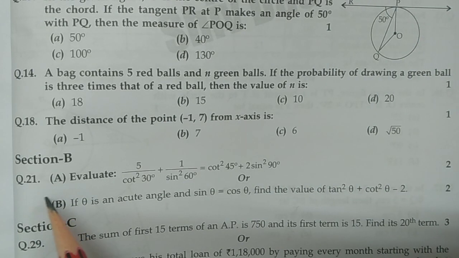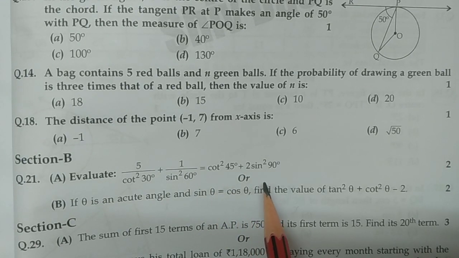So it's given question number 21. Evaluate 5 by cot square 30 degree plus 1 by sine square 60 degree equal to cot square 45 degree plus 2 sine square 90 degree. Again, you have to prove that LHS equals RHS. So you can evaluate it here, either you can do that or this.